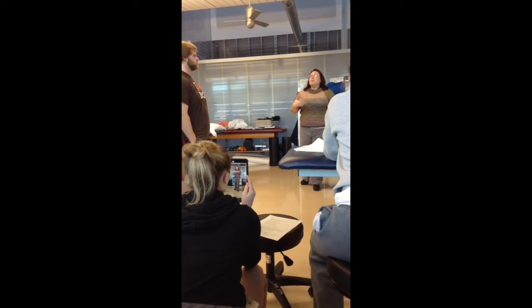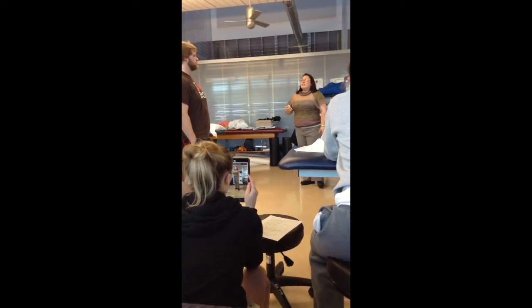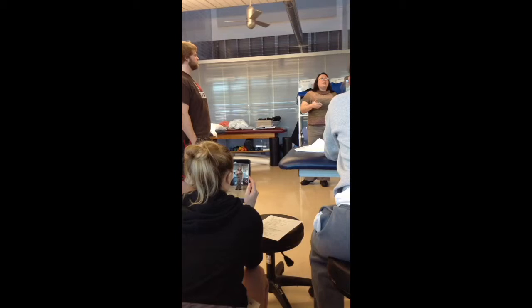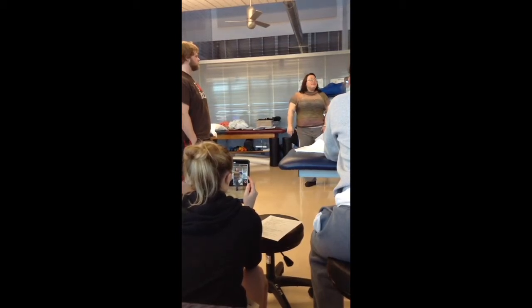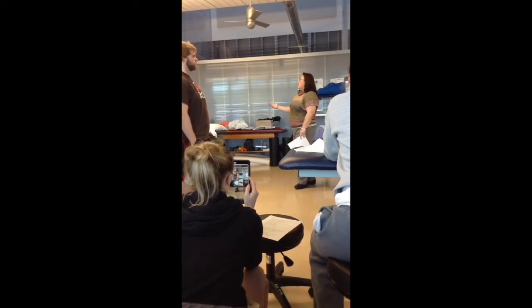So they're going to do more of a ballistic type stretch because they need their muscles to be able to react and stretch in that manner. If we just have them doing a static stretch, that's not going to be enough or appropriate for them before they're getting ready for their event.